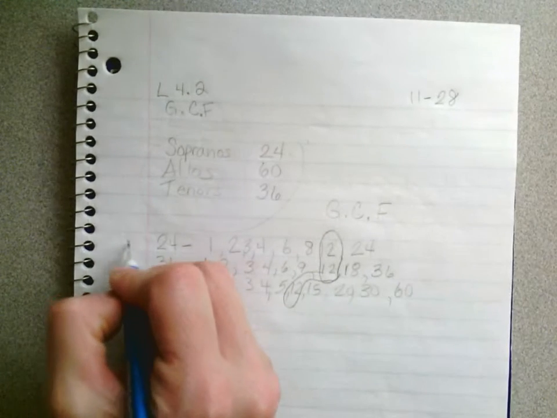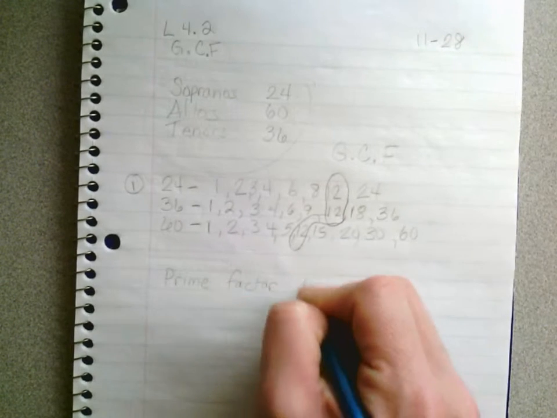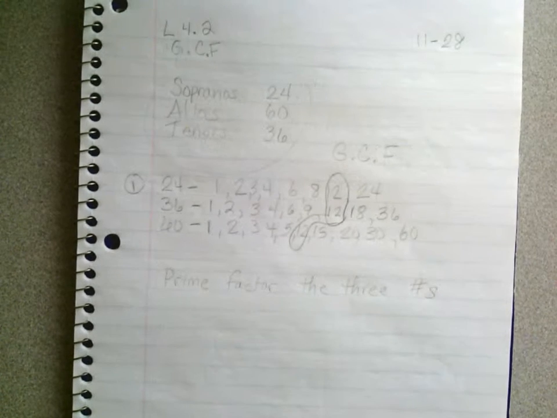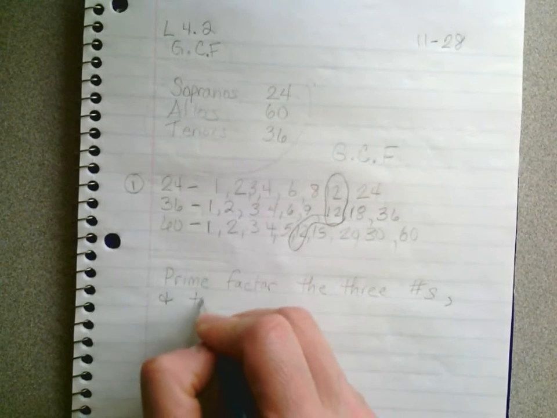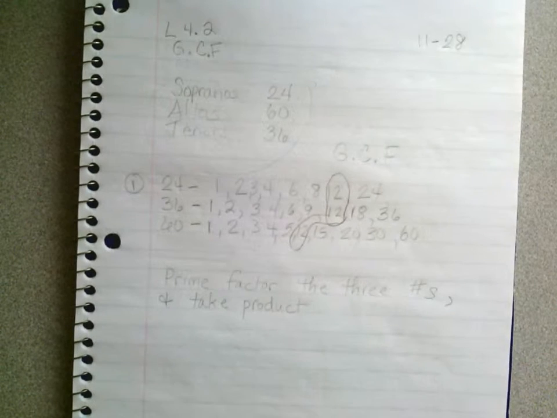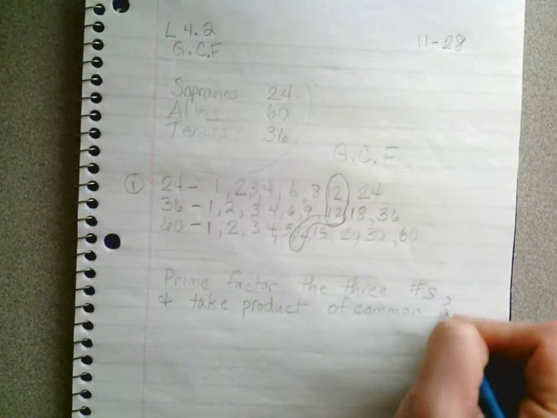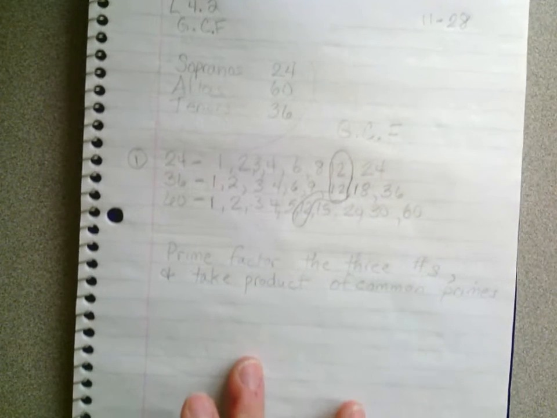Another way of doing it, this is the first way, they called it method 1. Another way of doing it is to prime factor the numbers. This is 3 of them, right? And you remember how to prime factor? We did that. Prime factor the numbers and take the product, which is the multiplication answer, of the common primes. All of the primes that they share. And you can actually look at your book. I'm not going to write that out for you.